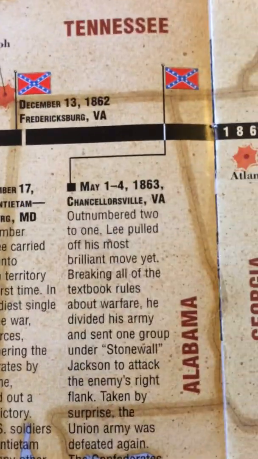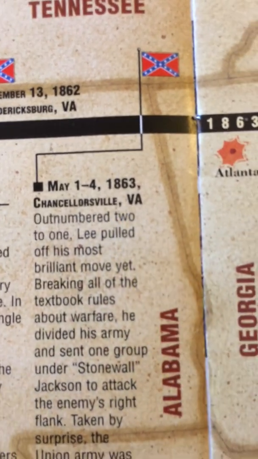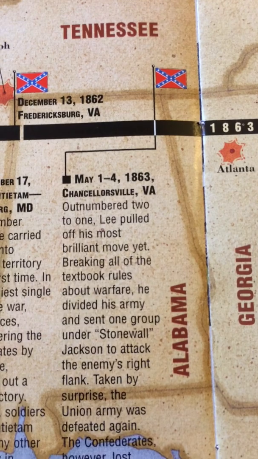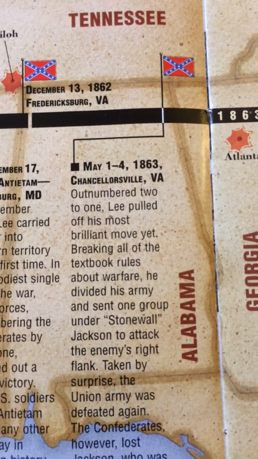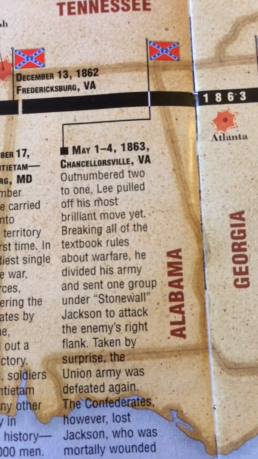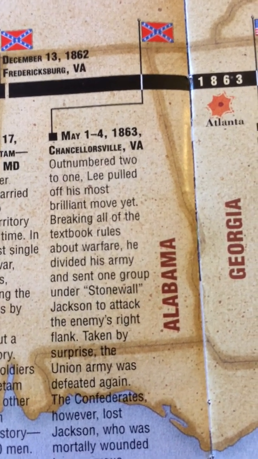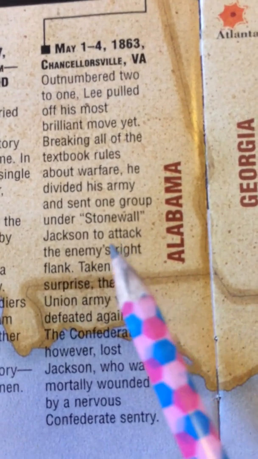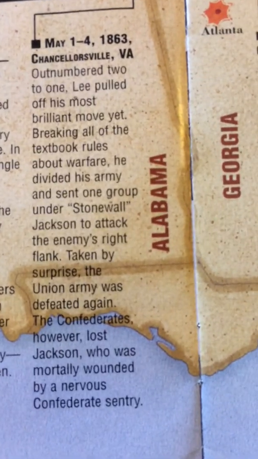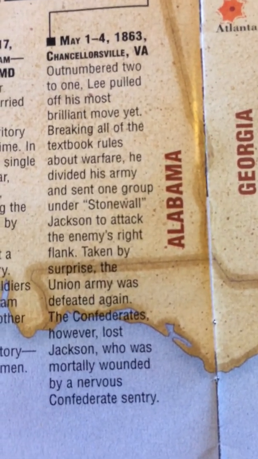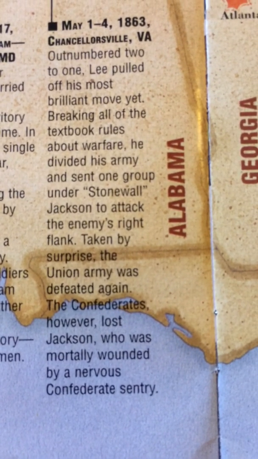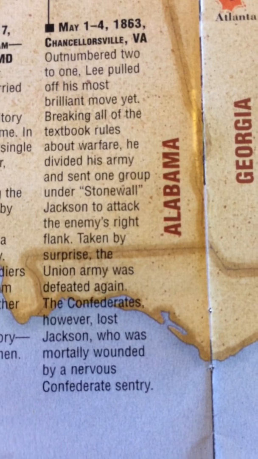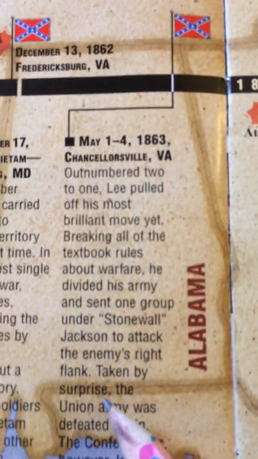But let's keep going. It doesn't end there. There's Chancellorsville in May 1st through 4th, 1863. Outnumbered 2-1, Lee pulled off his most brilliant move yet. Breaking all of the textbook rules about warfare, he divided his army and sent one group under Stonewall Jackson to attack an enemy's right flank. Taken by surprise, the Union Army was defeated again. The Confederates, however, lost Jackson, who was mortally wounded by a nervous Confederate sentry, a guard there. His life was taken.